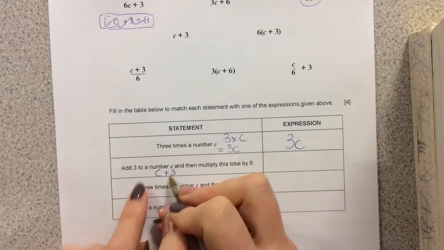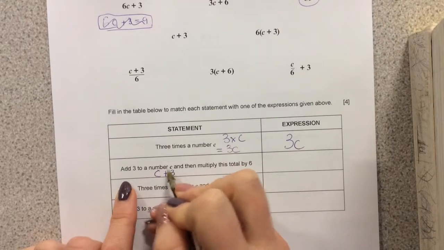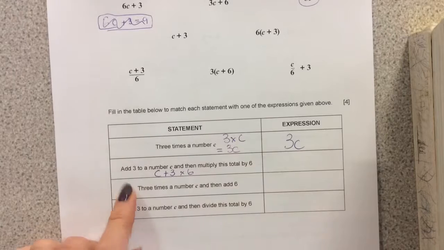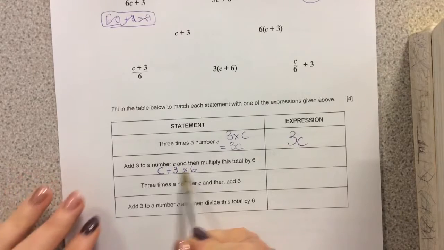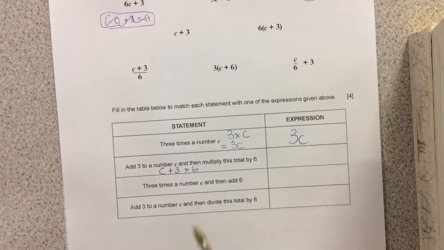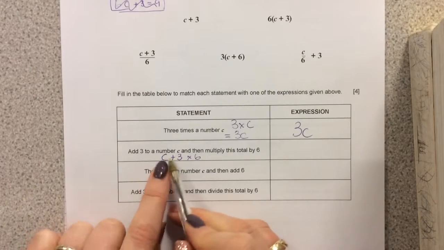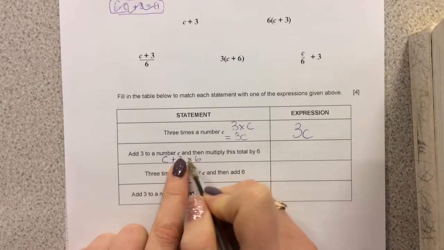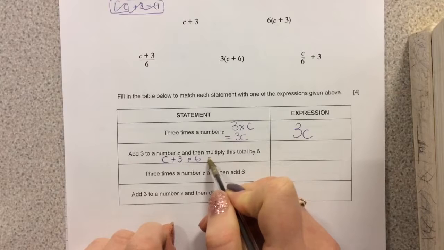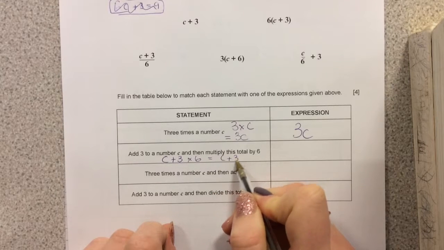So that means I've got to multiply this whole thing by 6. Now we know our rules of BODMAS. Rules of BODMAS say that we would do the multiplication first. So I need to do something to this part, which would mean that I total this bit before the multiplication. So that would be to put it in brackets.